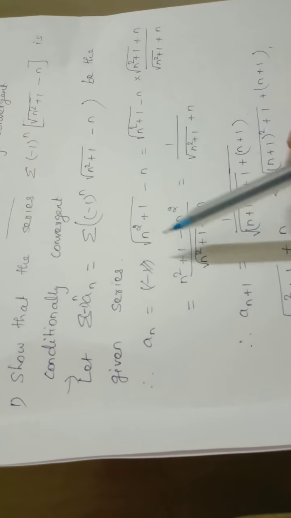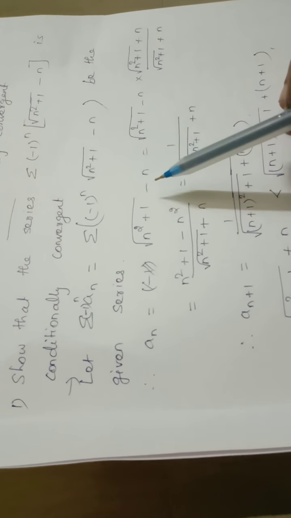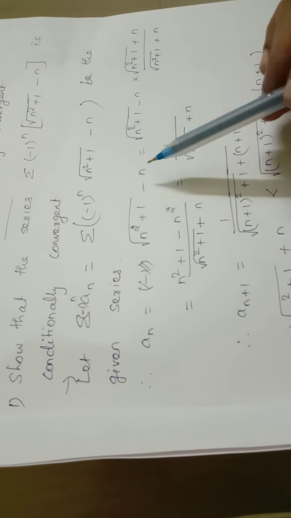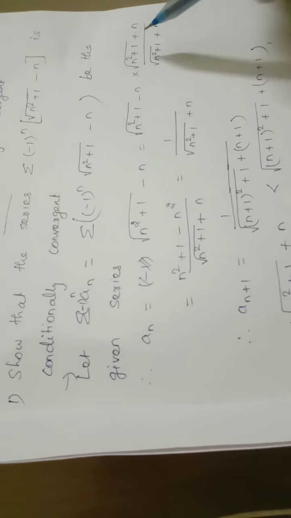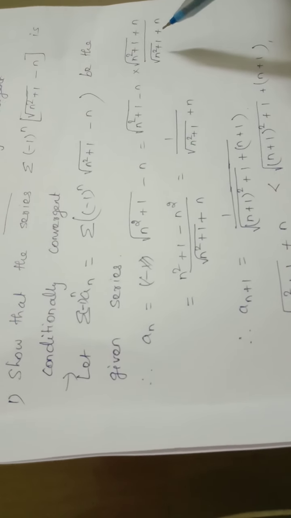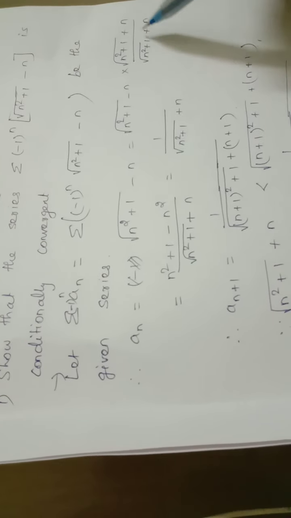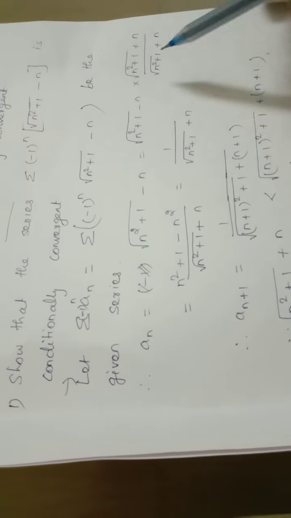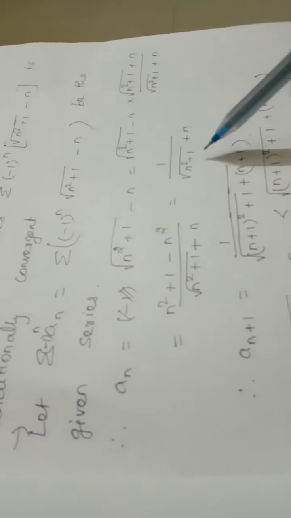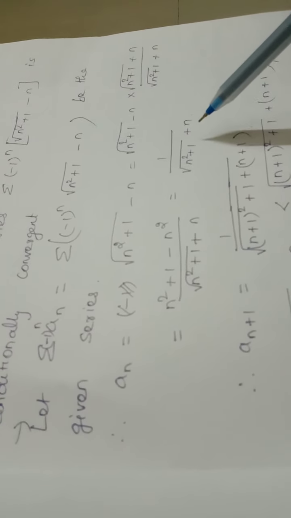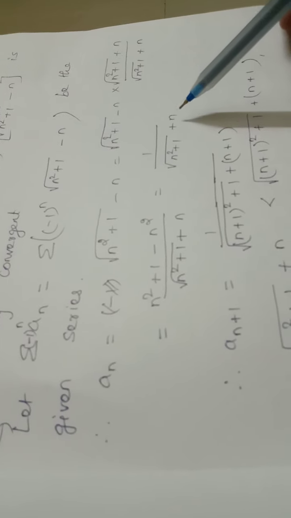This is one irrational term, so we can multiply this by its conjugate. Multiplying the numerator and denominator by the conjugate of this term, we get an equal to 1 by root of n squared plus 1 plus n.